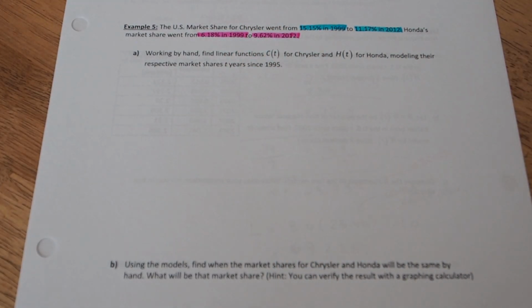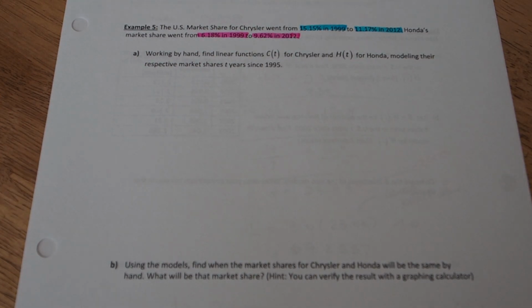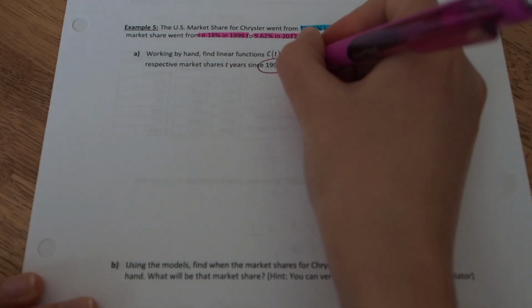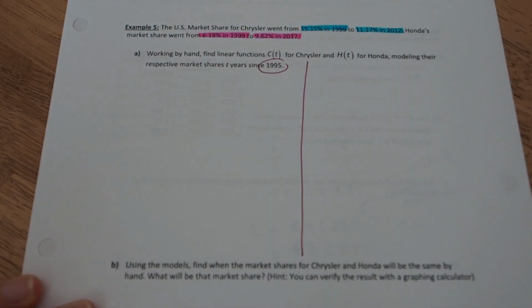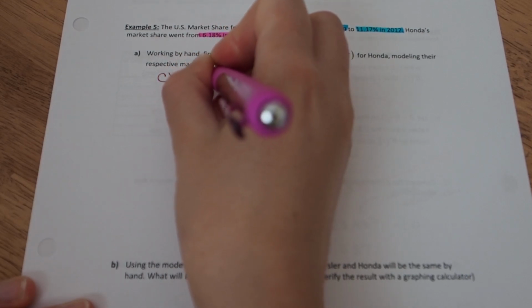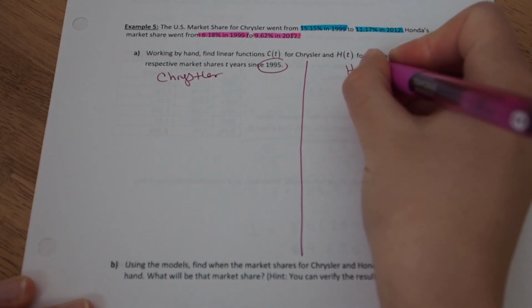Okay. Working by hand, find linear functions for Chrysler and Honda, modeling their respective market shares in years since 1995. Okay, so I'm going to divide my paper in two so I can do on one side the Chrysler and on the other side the Honda model.